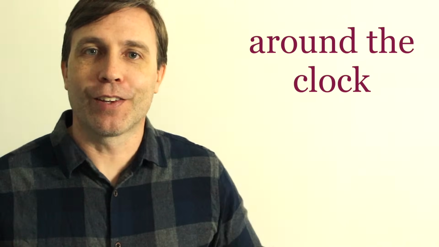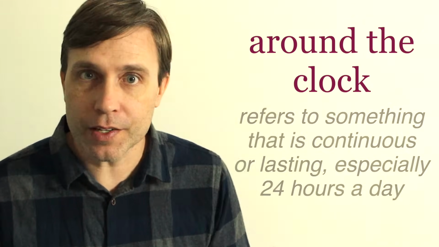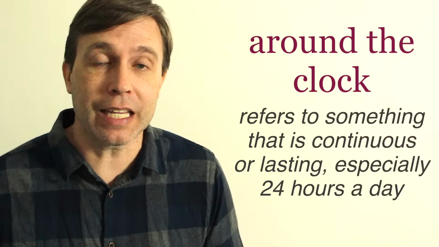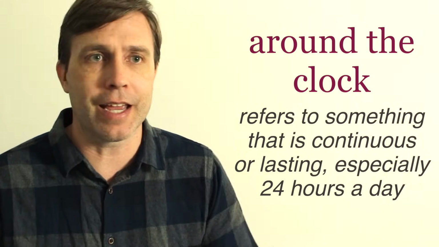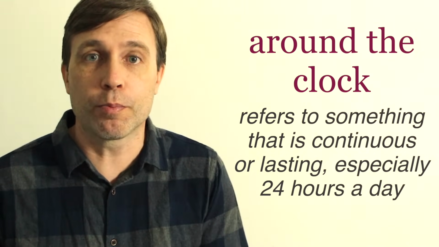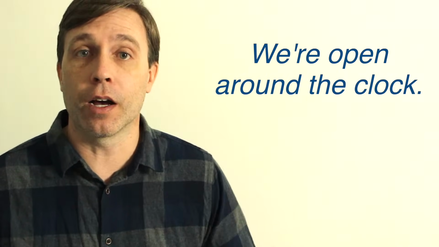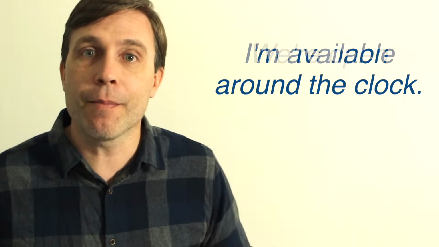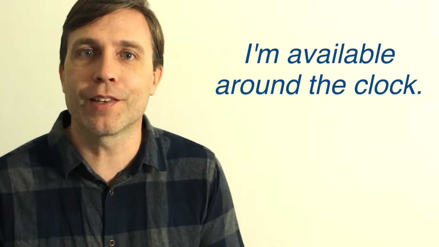Then we have the expression around the clock. So in this case, it's talking about something that is continuous, that it is lasting, especially lasting 24 hours, that it is around the clock, all day, every day. And this expression, I think, is often used before words like open, like, we're open around the clock, or words like available. I'm available around the clock. You can call me anytime. My phone is always on any time of the day, around the clock.